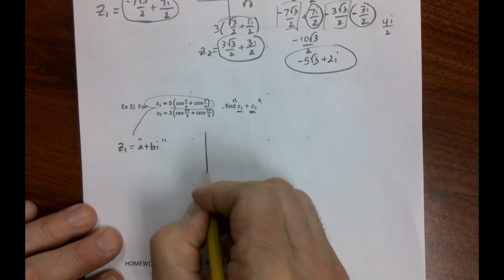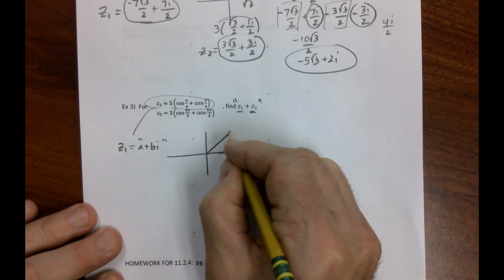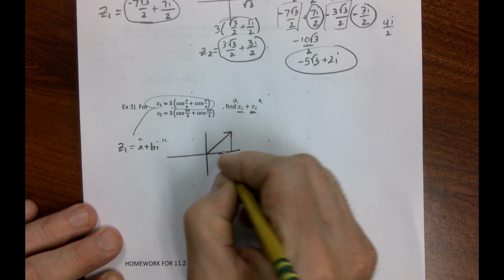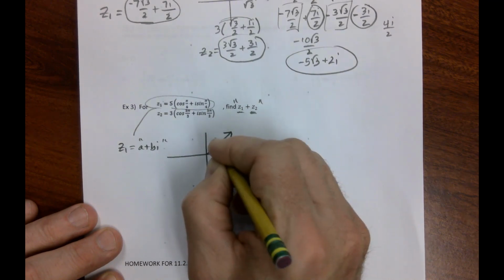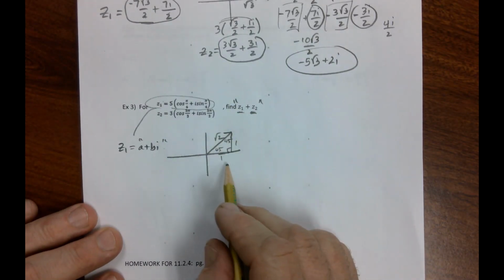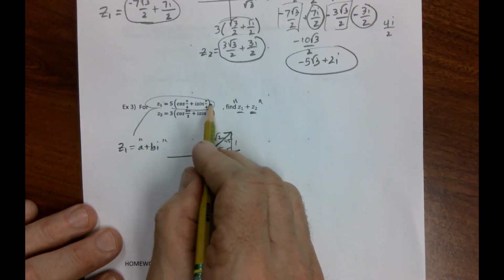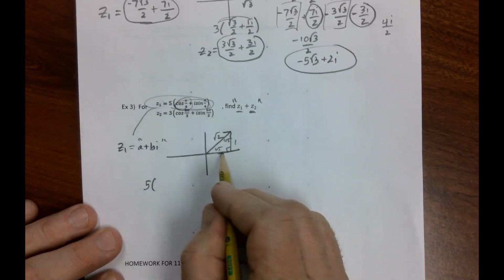How do you do that? Take a look at your spinner, spin it 45 degrees. So there's my 45, 90, 45, 1, 1, square root of 2. Classic dimensions of your 45, 45, 90. Now we're going to put stuff in here. So I get 5. What is cosine of 45?